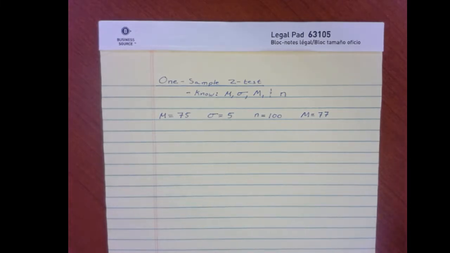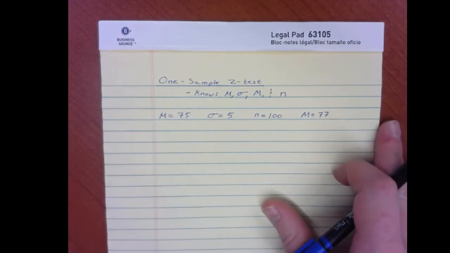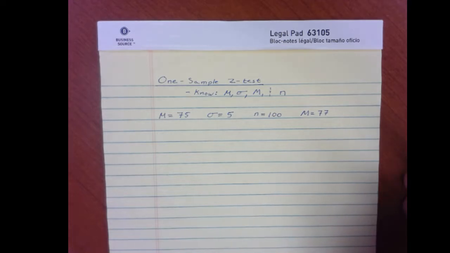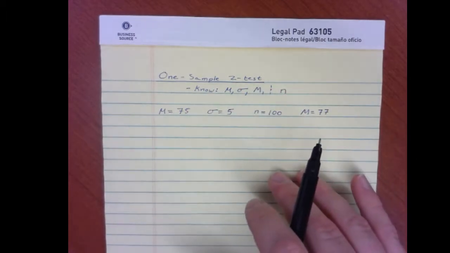So really what we're going to ask is, is this group of third graders that we gave this new reading program to coming from the general population, or are they somehow different? If they are somehow different, it's consistent with the idea that this reading program caused an effect, though we're not using an experimental design, but we'll talk about that later. So we have essentially the scene set to use our one-sample z-test.